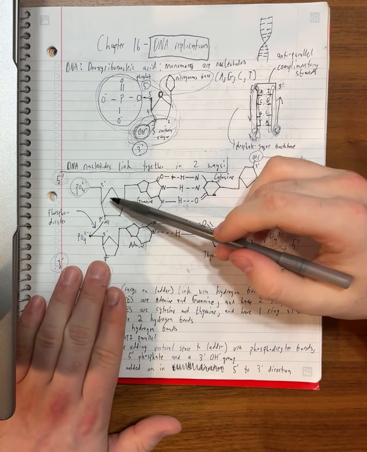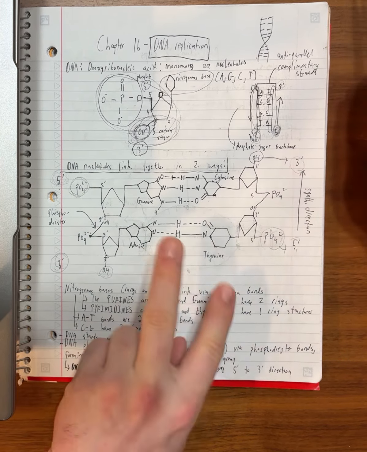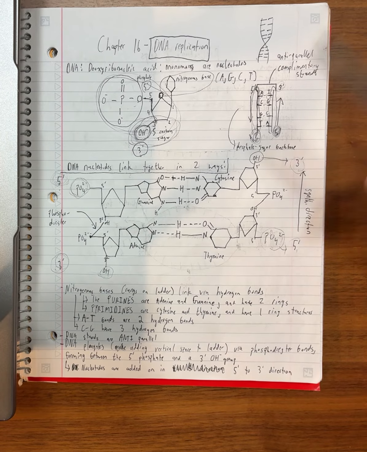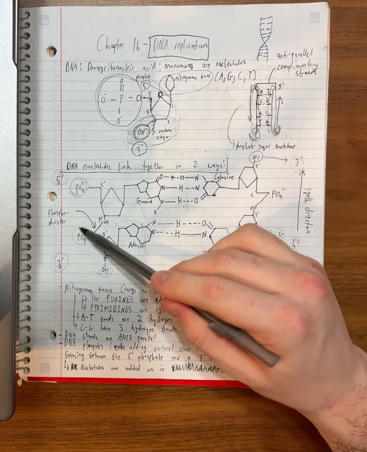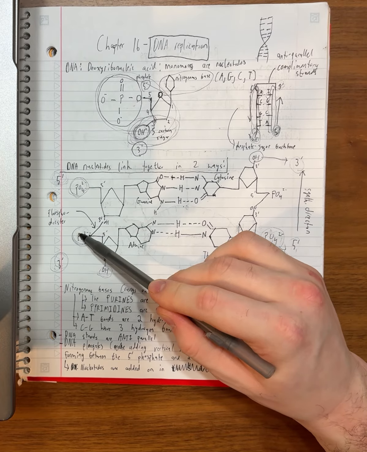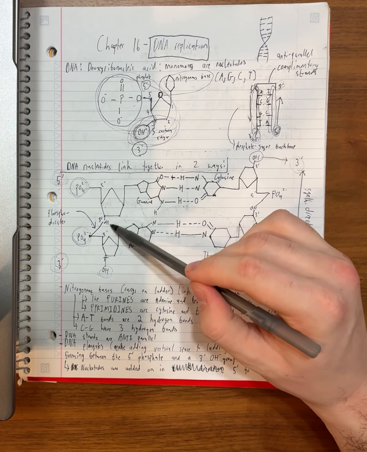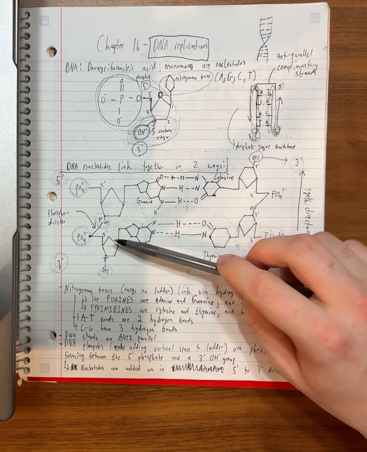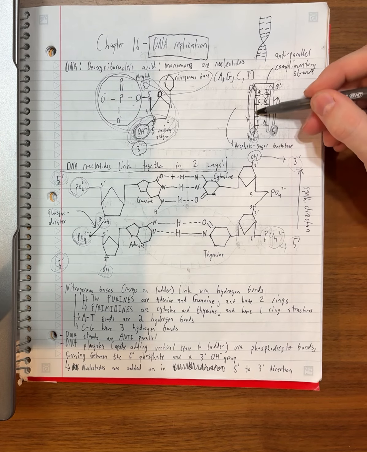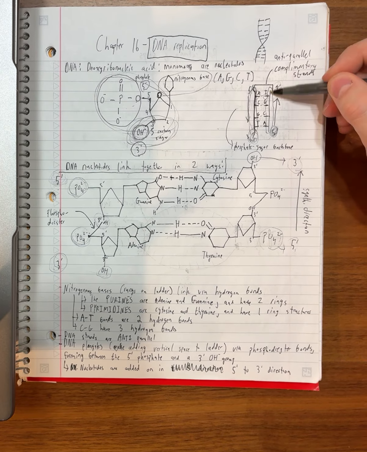So I have drawn there 2 types of bonds that matter when we're talking about DNA, and that is going to be the bond between a 5' phosphate group and a 3' hydroxyl group. That's what's going to bind the backbone of the ladder, these sides of the ladder.